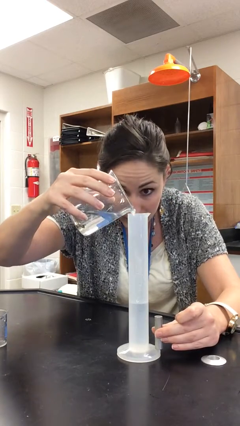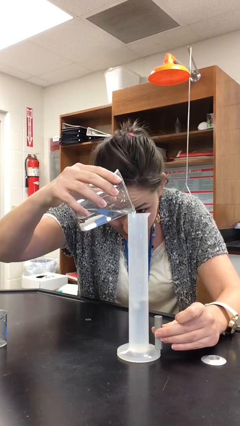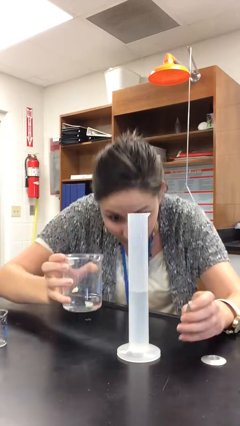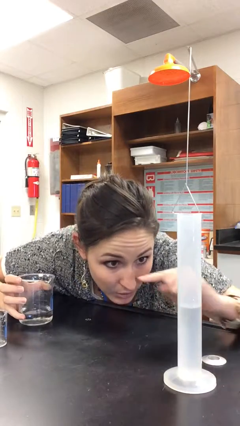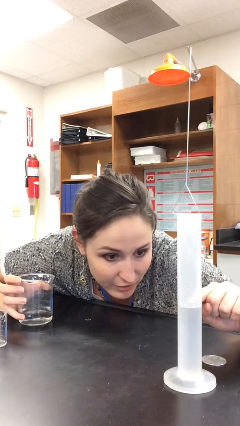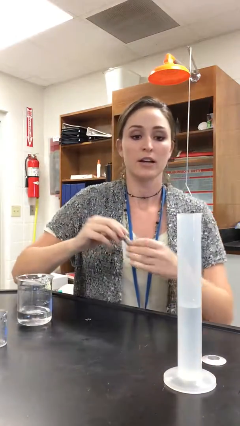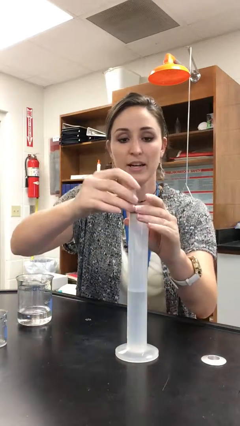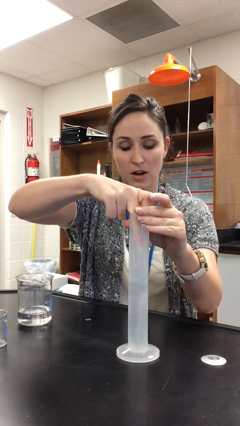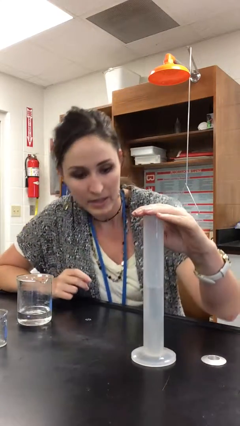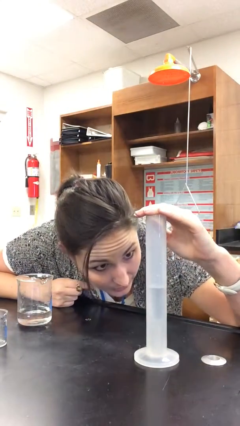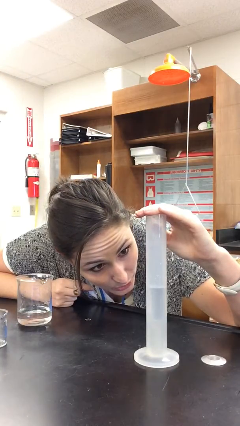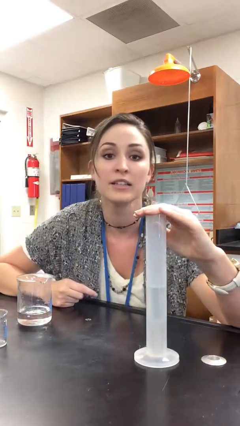So I'm going to pour this to about 60. I'm reading it at eye level. Really mine's at about 59 milliliters. So if I start at 59 milliliters, and I'm going to drop my object in here, and I read it, I see that it has risen to 66.